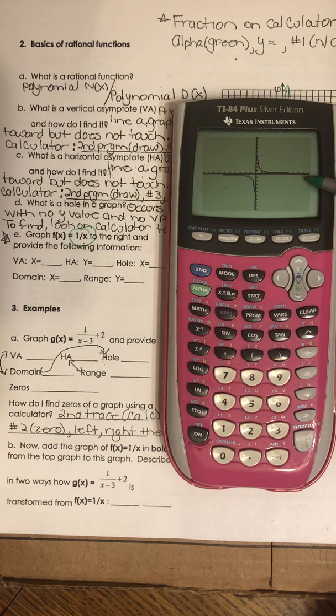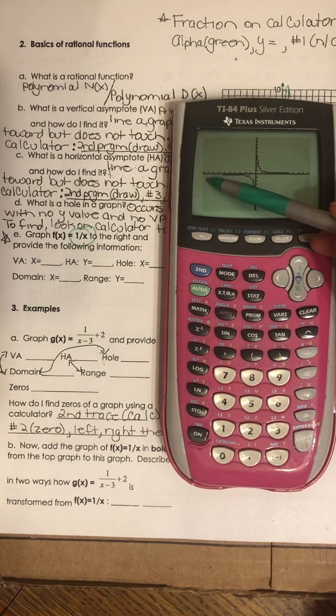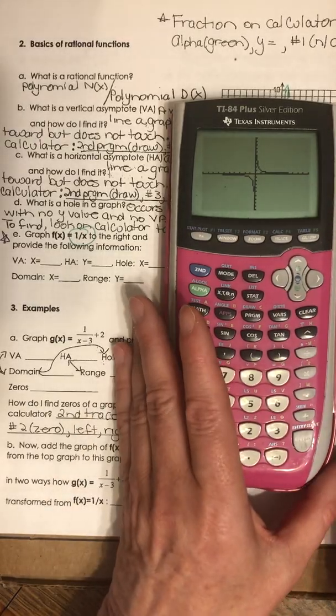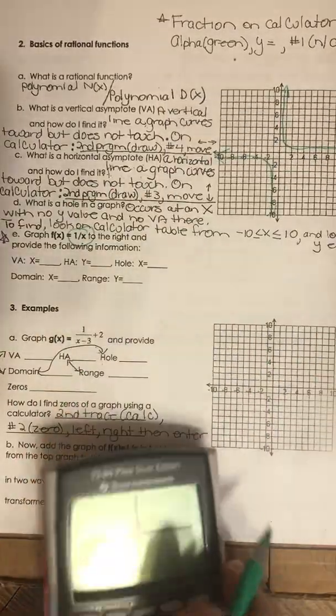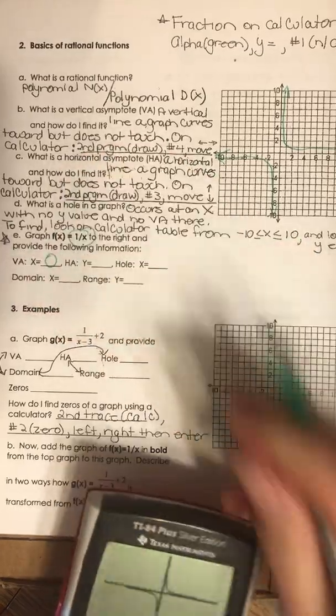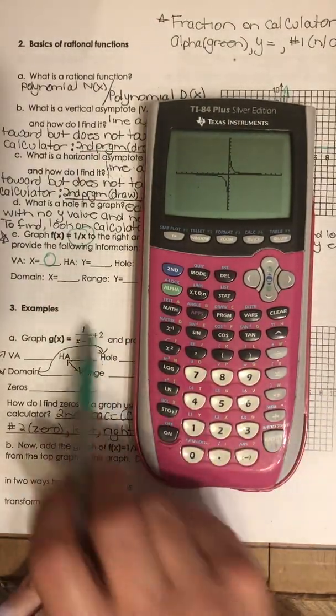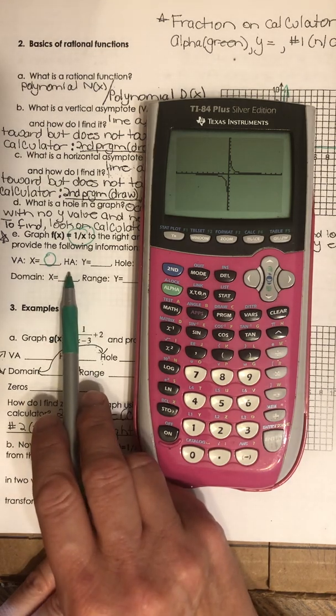Notice the positive x's are to the right, the negative x's are to the left. The y-axis is where x equals 0. So I'm going to fill that in on my VA. The graph is curving towards that line but not touching it. Let's look for our HA, horizontal asymptote.